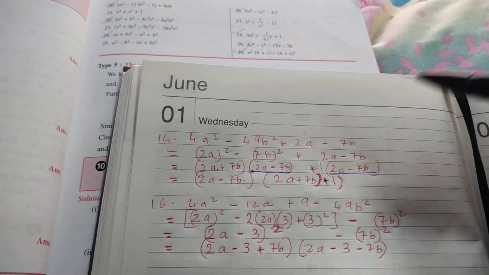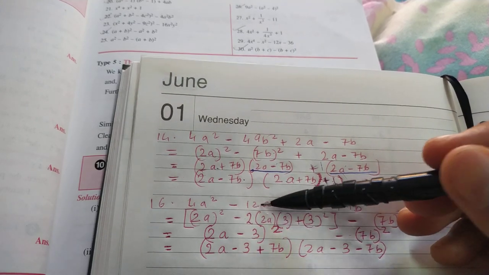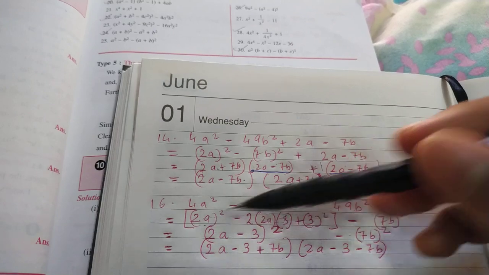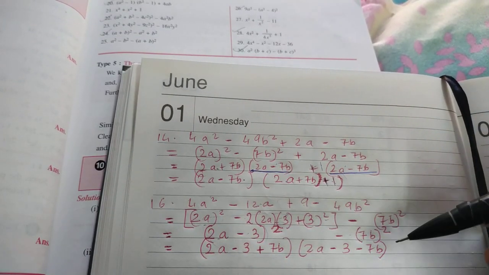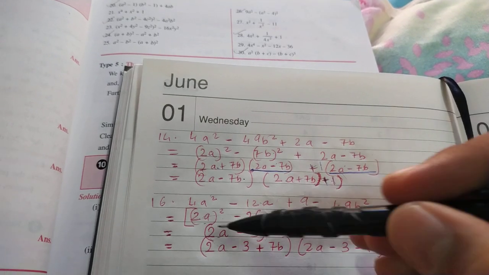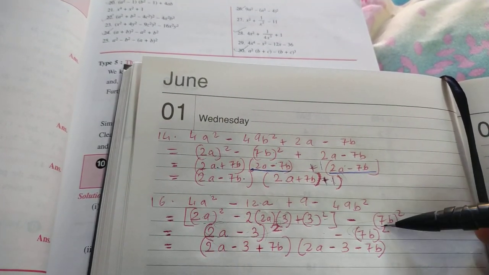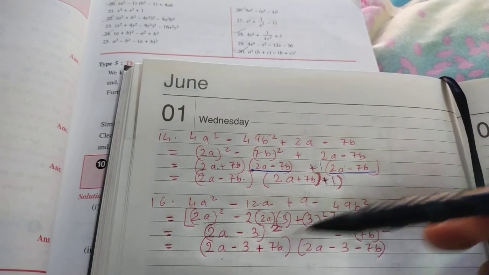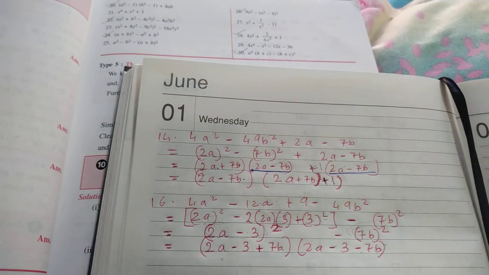Does it give me the middle term? 2 into 2, 4, 4 into 3, 12, 12a minus 12a, yes, it's the same. So this is indeed a formula which is a minus b the whole squared. That's the next step. And this also is a perfect square. So now it is in the format of a squared minus b squared. So the formula again, a new formula now, a plus b, a minus b, and that's the final answer.